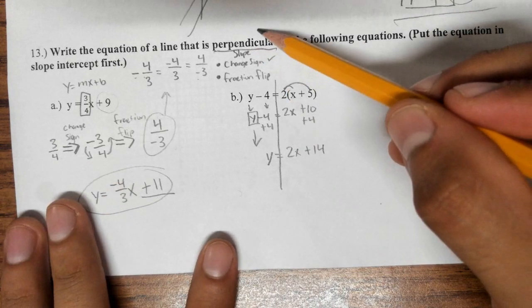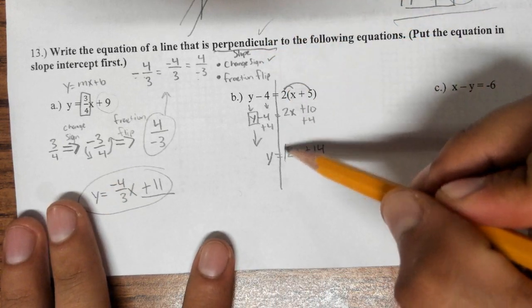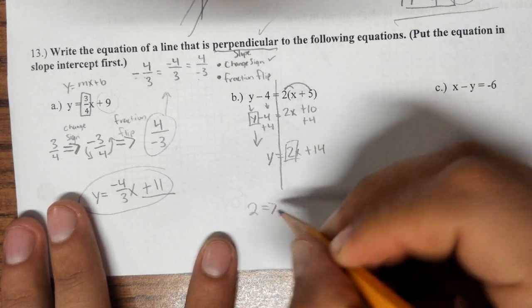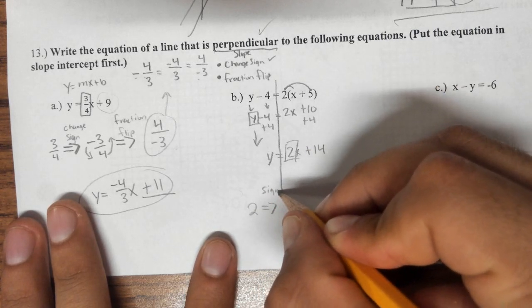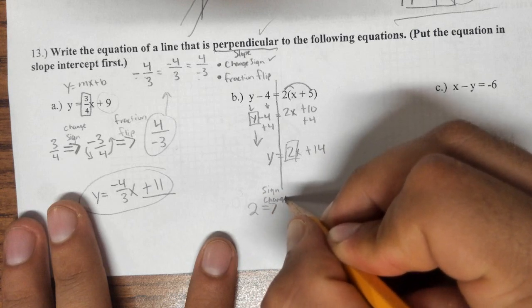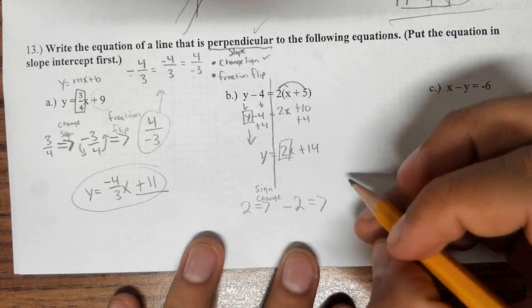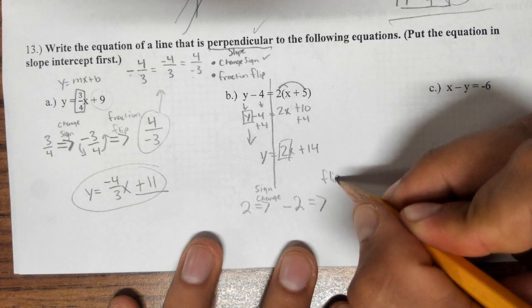Same thing as before, I need to make sure that I'm doing perpendicular, so I need to focus on my slope. I need to do the 2 things to it. So I'm going to go ahead and show it once again. 2, again, sign change. So positive 2 becomes negative 2. Next I have to flip my fraction.